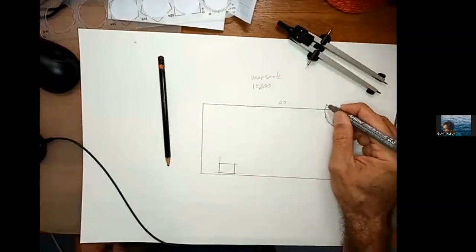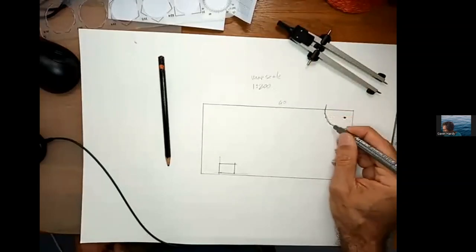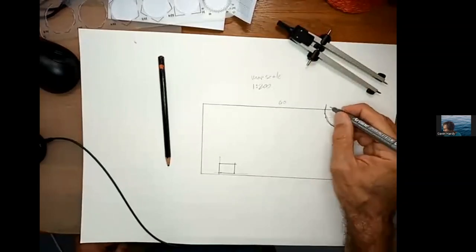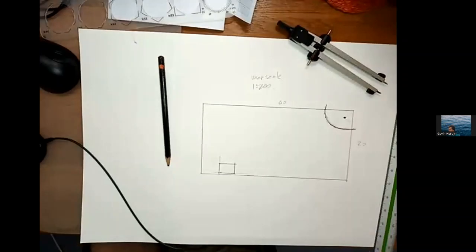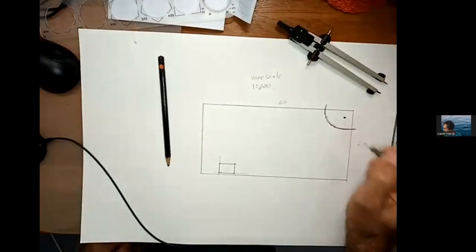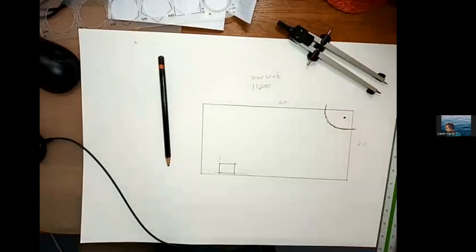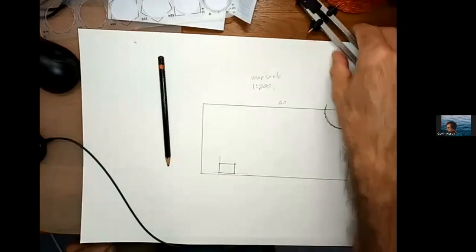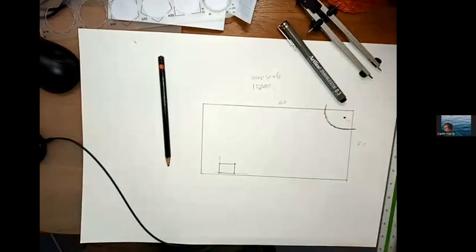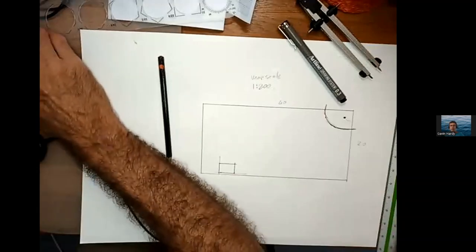But whichever way you do it, I don't really care. The point is we're not asking you to be drafts people. We're asking you just to be able to represent your site on a base plan with as much accuracy as you can give it, using an appropriate scale. Okay, thanks.